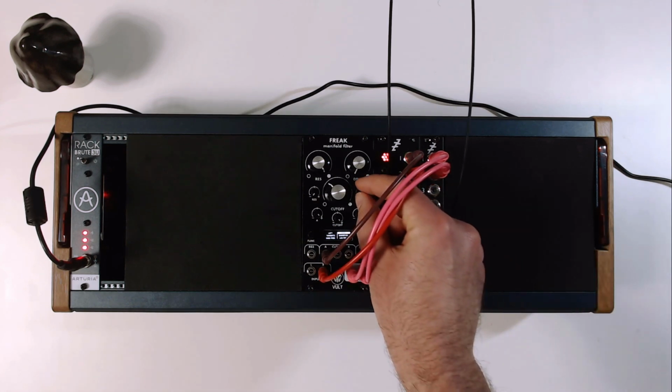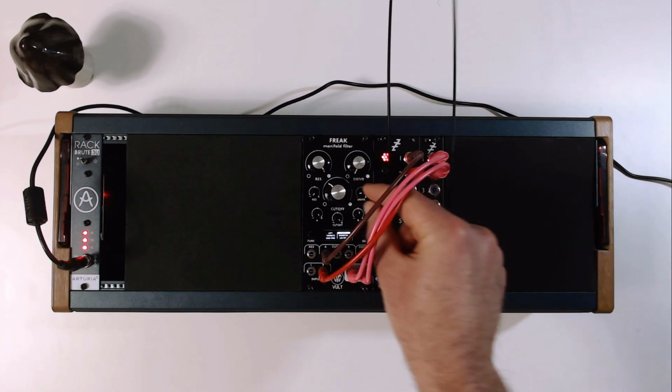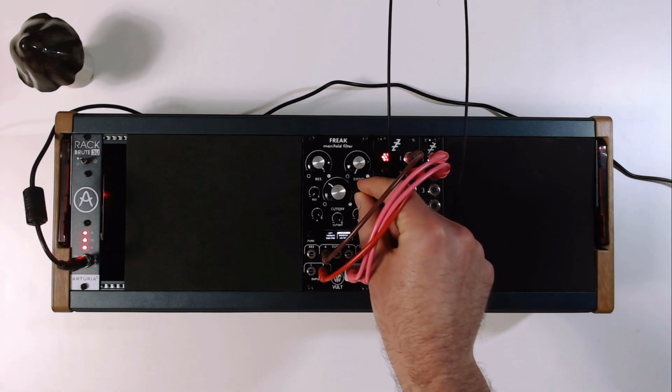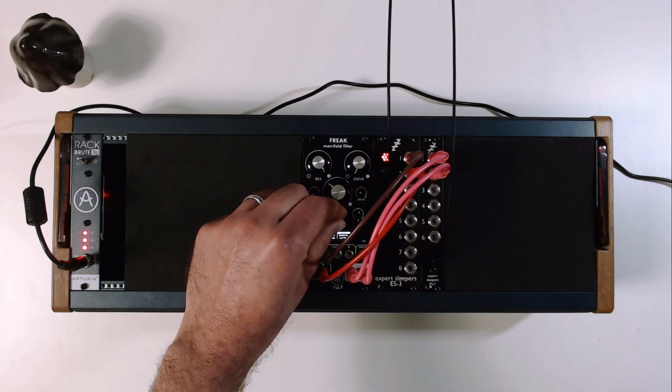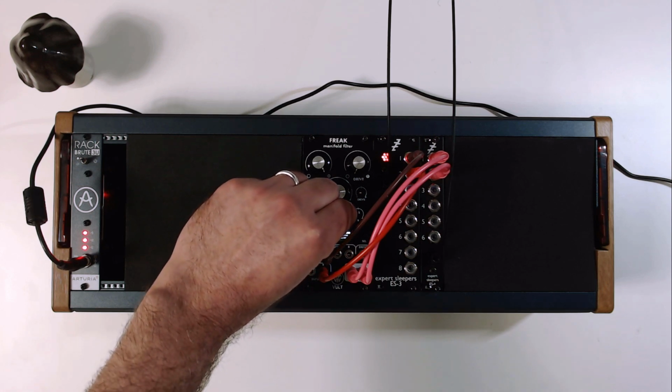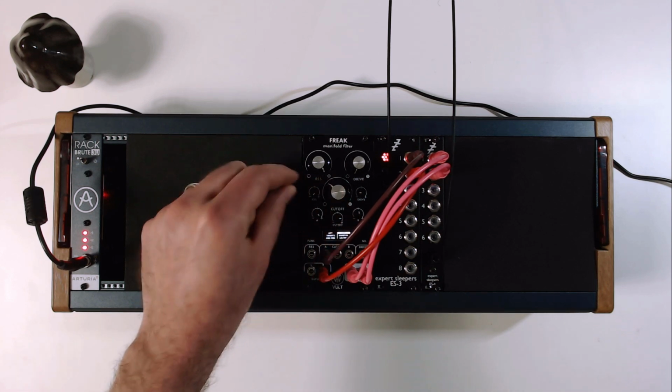And let's open the drive, again with the attenuverters. Now I can close the cutoff. Add some resonance.